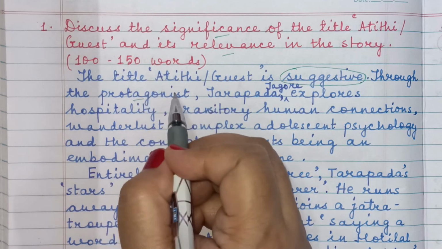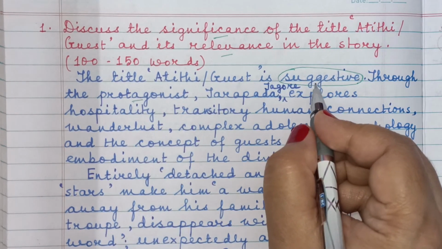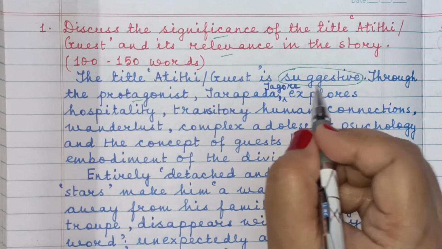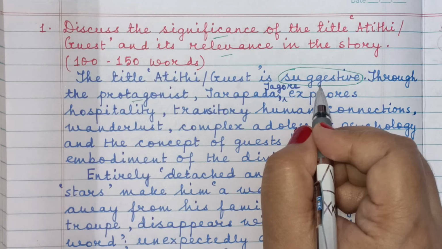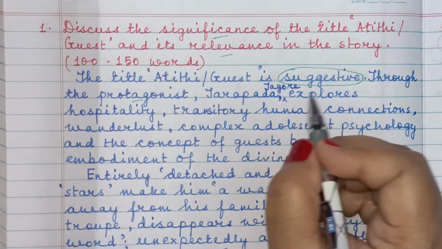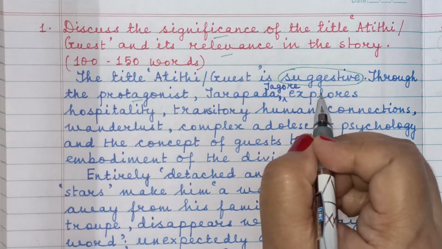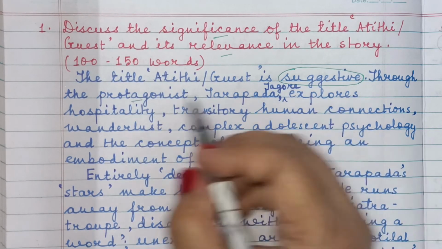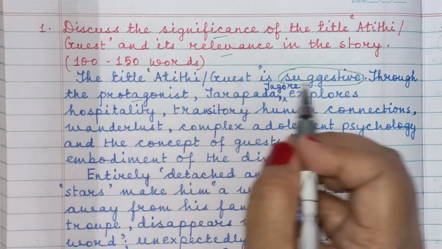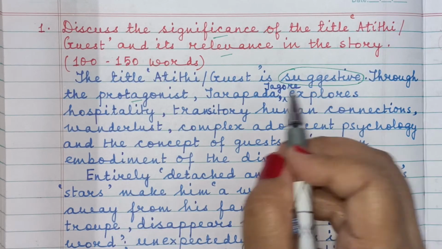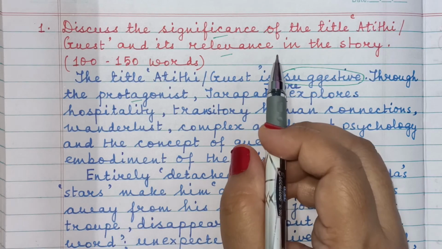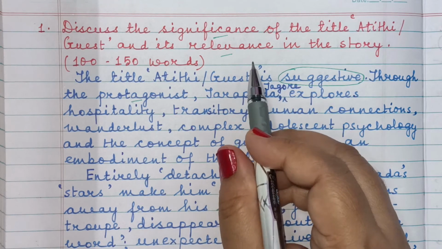The title Atithi Guest is suggestive. This is your introductory statement plus critical comment. As students of class 12, you must incorporate critical comments in your answer. If it's an SAQ, then adjust accordingly. The title Atithi Guest is suggestive. In the very beginning, I have related the answer to the question, a direct connection.